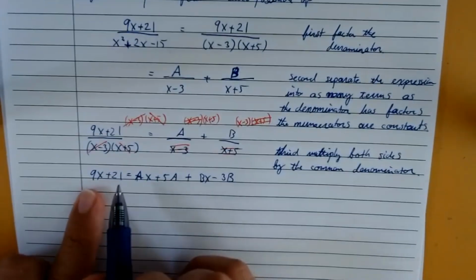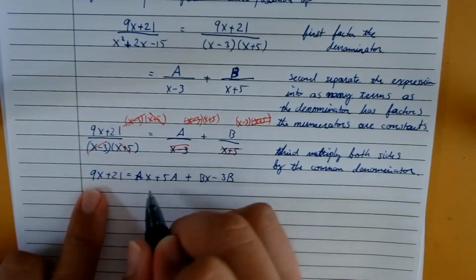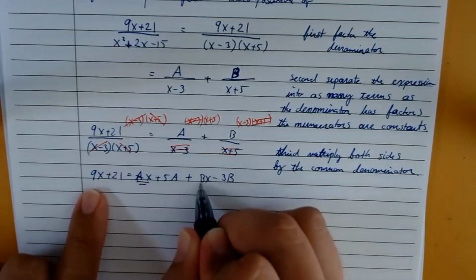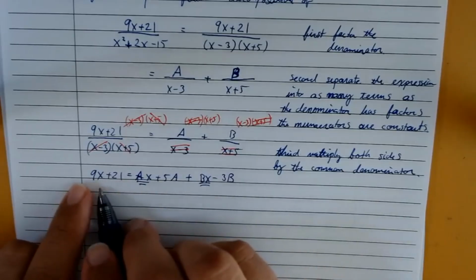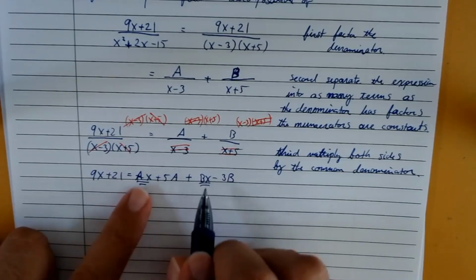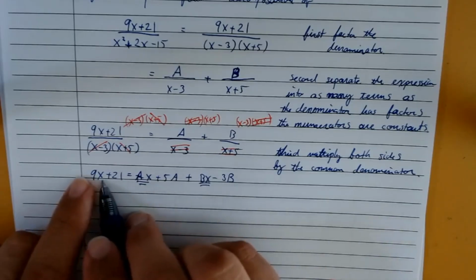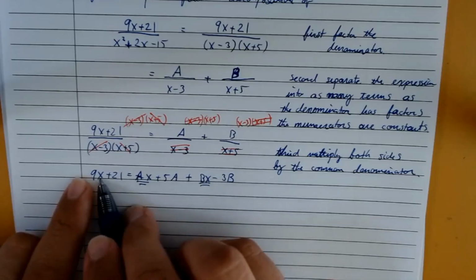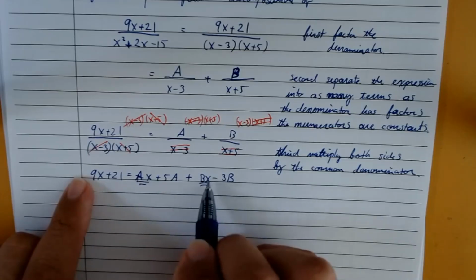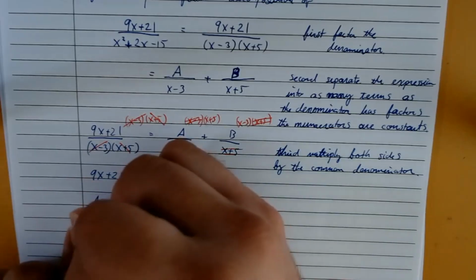But notice now that these two terms are both linear. Also notice that by this equation, we see that adding those two linear expressions gives you this linear expression. ax plus bx must equal 9x. Or in other words, a plus b must equal 9.